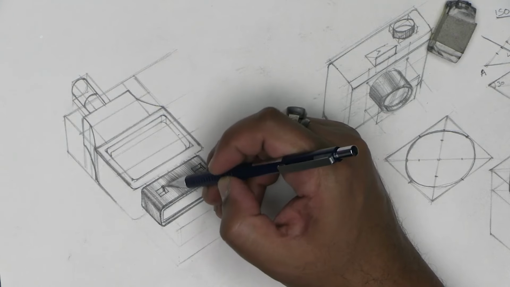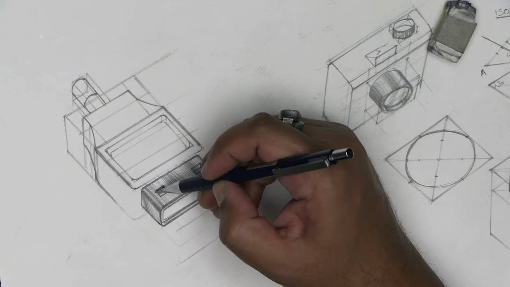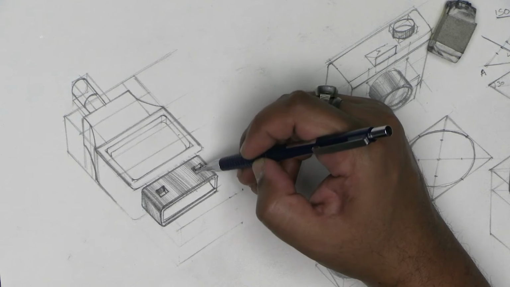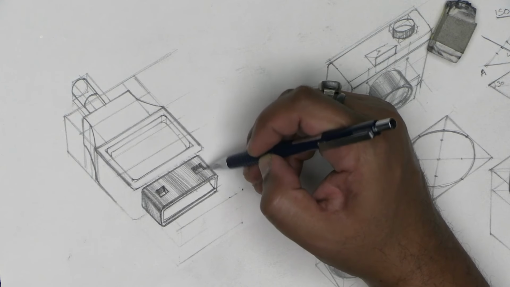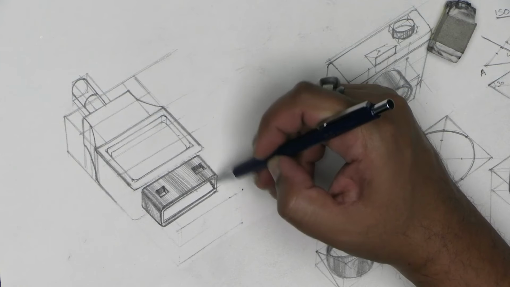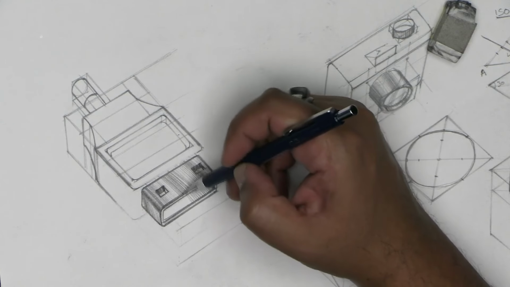After doing so, you should apply pressure inside and make this cavity, which is here. Make this cavity here and make the inside cavity also. Make some lines and make this inside cavity too.